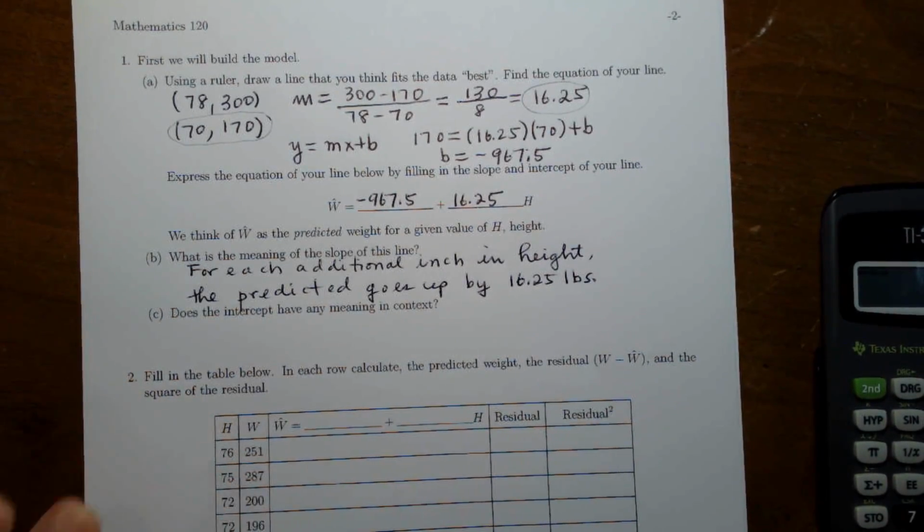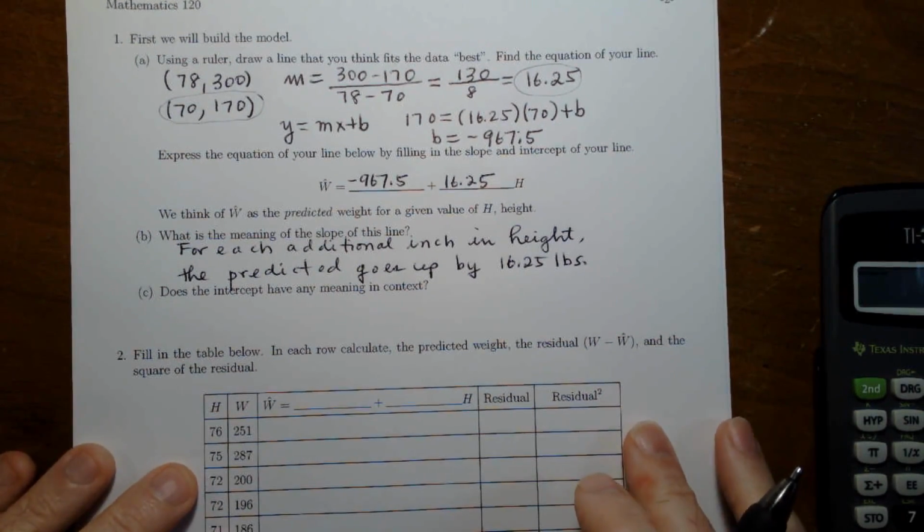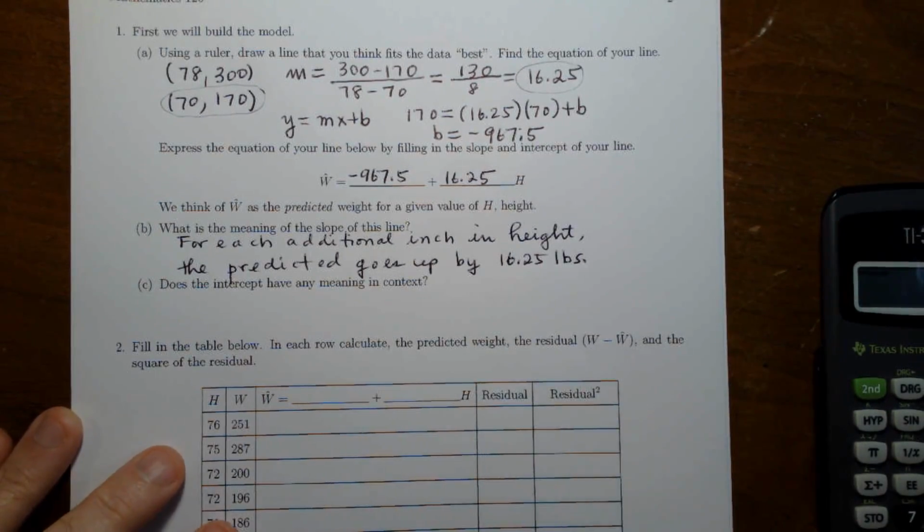So every time a player that's 1 inch taller shows up, whatever that first player's weight is, that second player is probably 16.25 pounds heavier. That's the prediction.